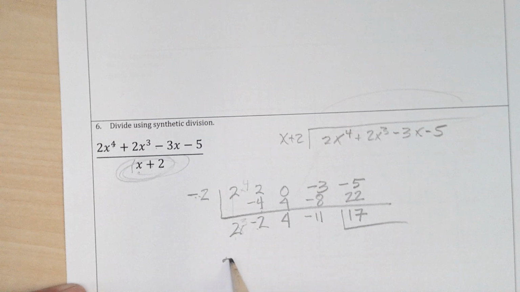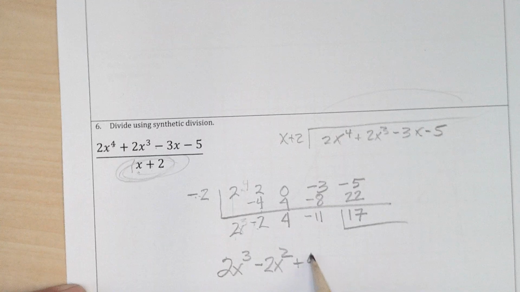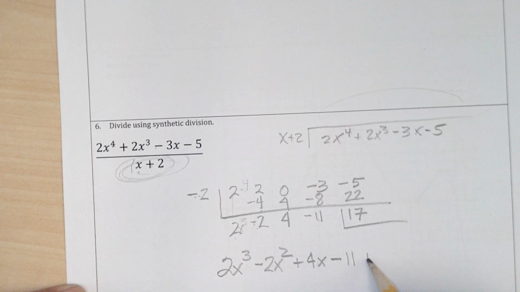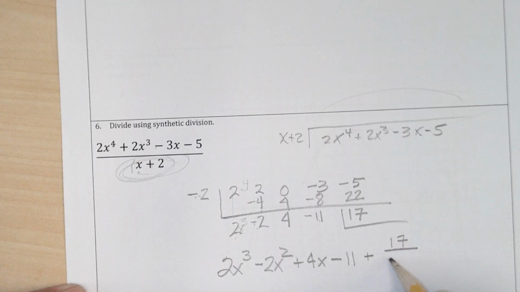So I get 2x to the third minus 2x to the second plus 4x minus 11 for the constant plus my remainder over what I was dividing by.